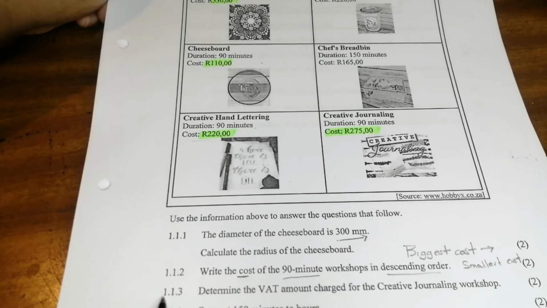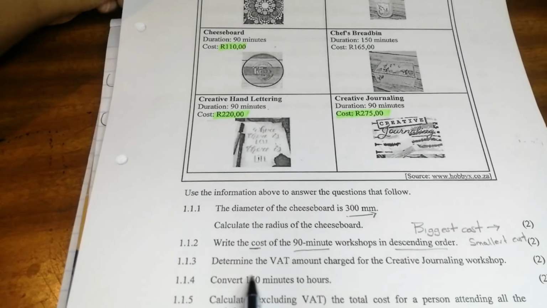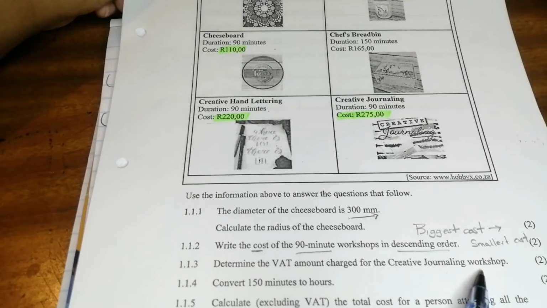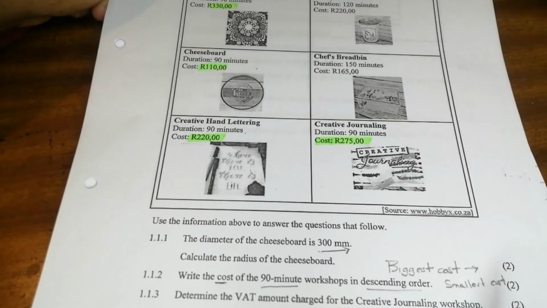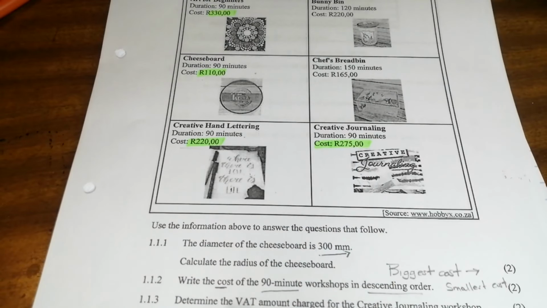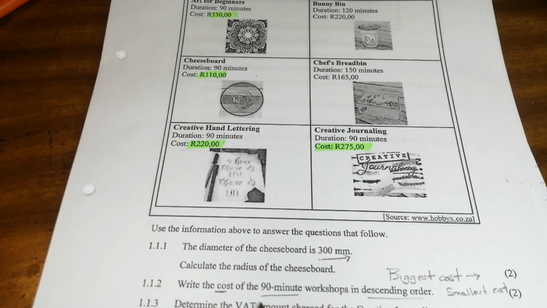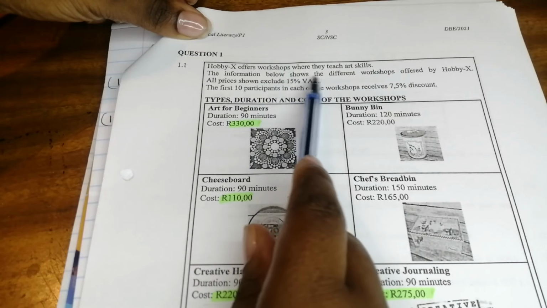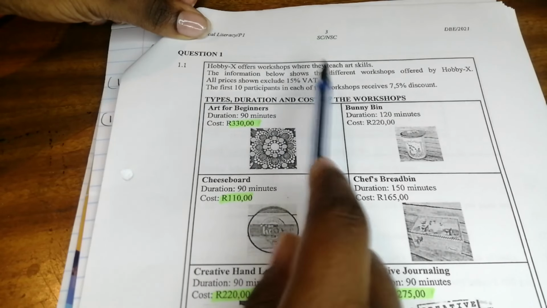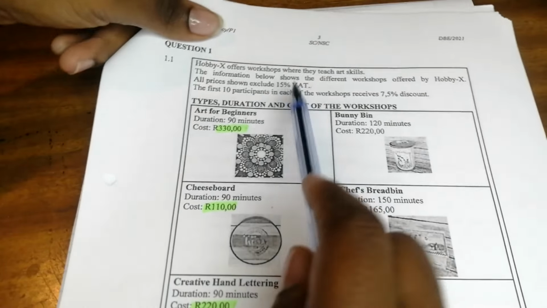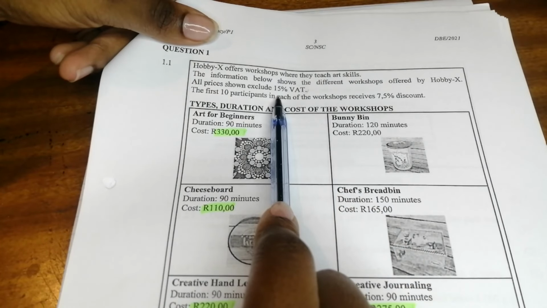1.1.3, determine the VAT amount charged for the creative journaling workshop. So we go to the creative journaling workshop, which is this one, and we need to determine the VAT. So how do we determine the VAT? We're told that all prices shown exclude the 15% VAT. So to calculate VAT, we need to take the price that has been given and multiply it by 15%.